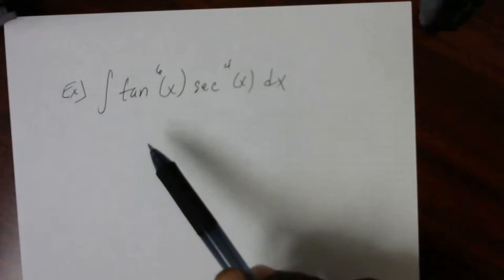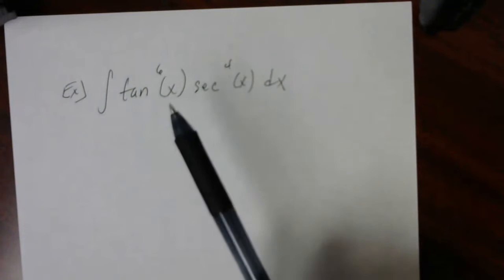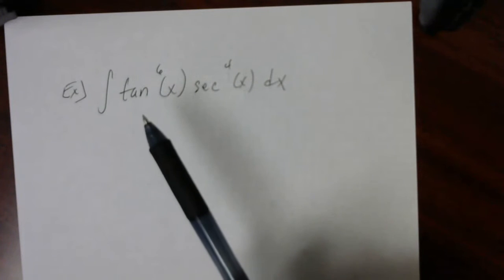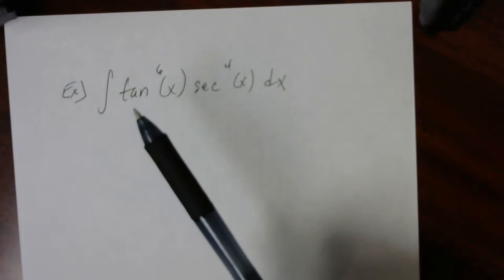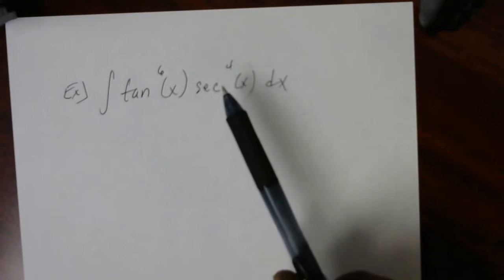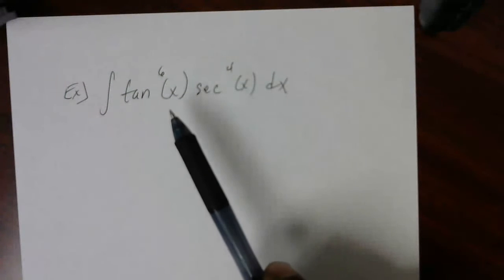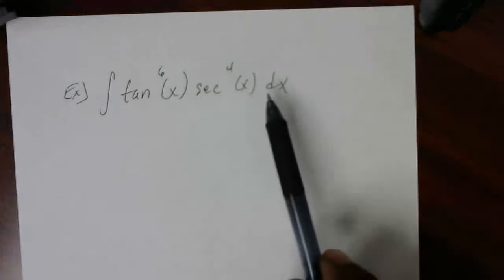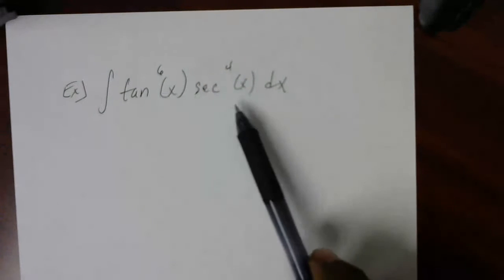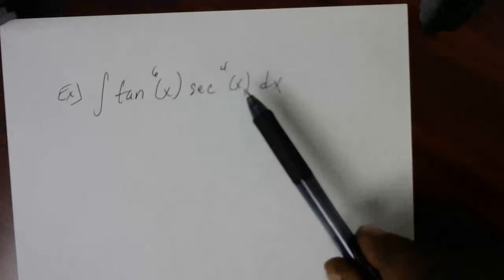Now notice that for this problem, we're dealing with tangents and secants, right? So just like with sine or cosine, we either want to look for a secant alone or a secant to the 1st power, which we don't have.